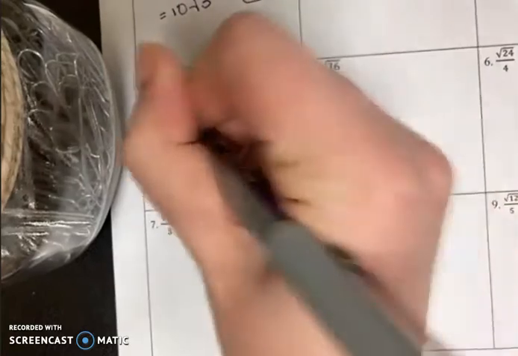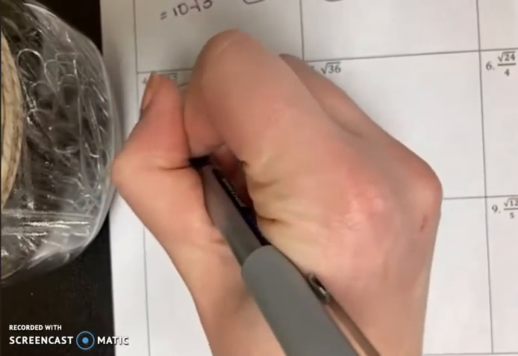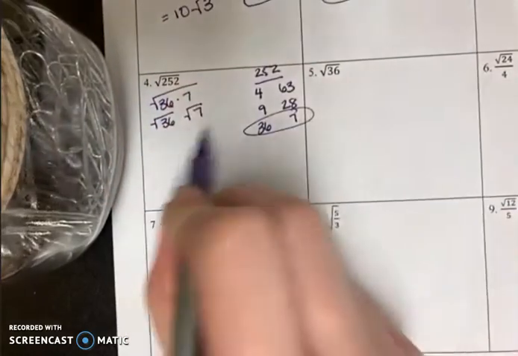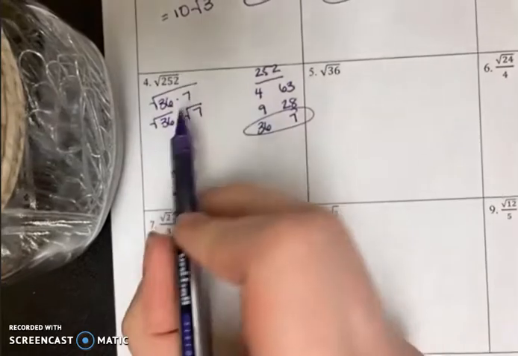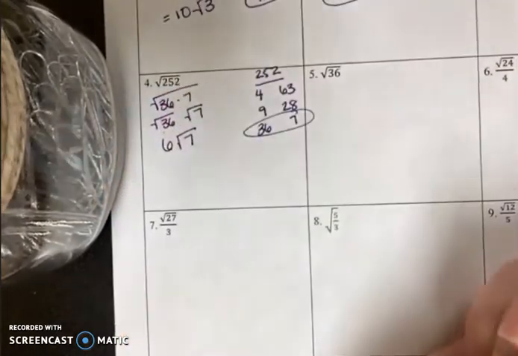So the square root of 36 times 7. Well, the square root of 36 and the square root of 7, I split that up using product property because I know the square root of 36 is 6 and square root of 7.